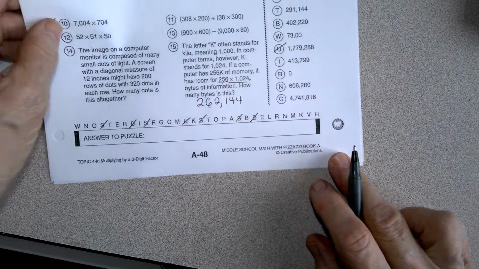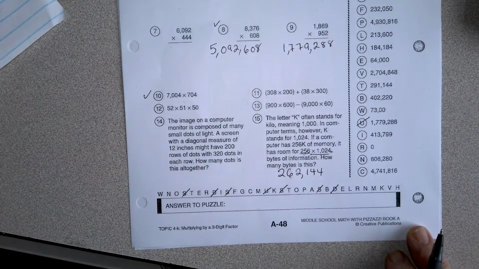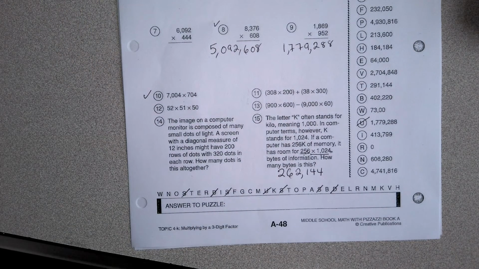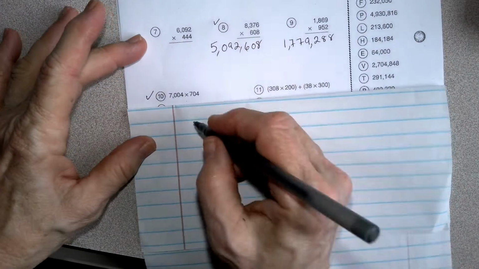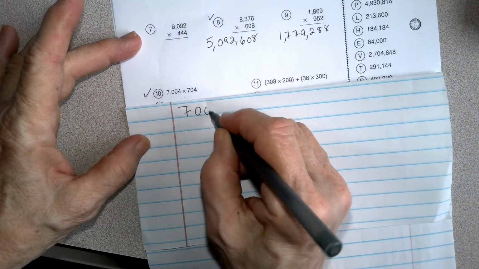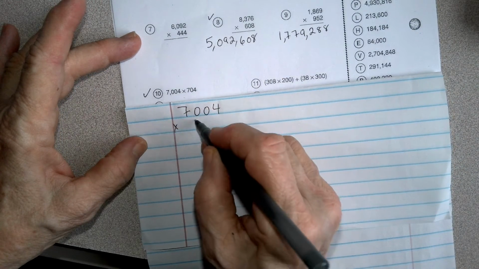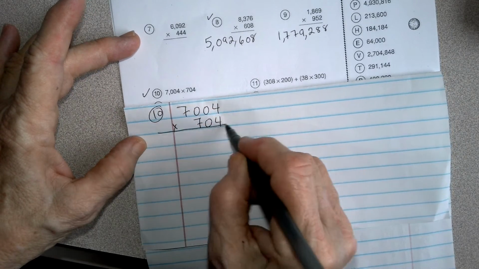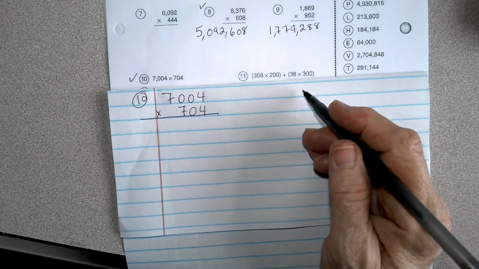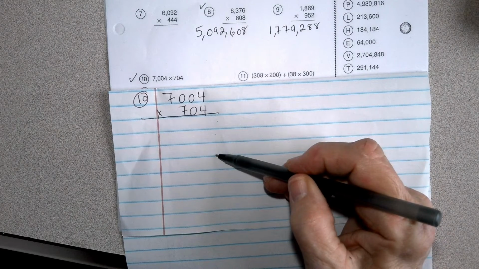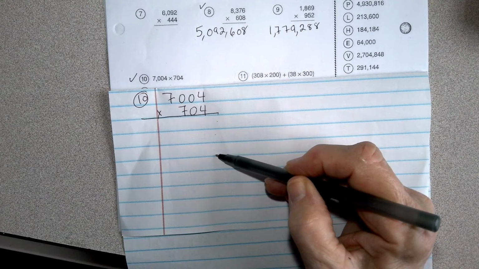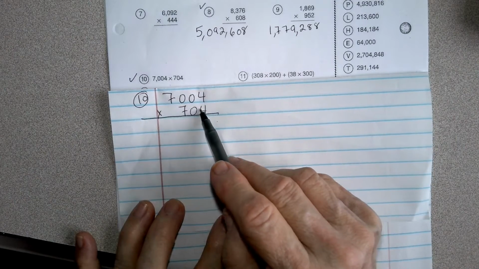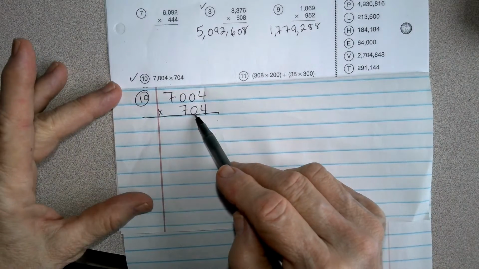Then the other one with the 0 that we're going to do is this number 10. So we're going to do the number 10, which is 7004 times 704. Again, normally we would have 3 rows of multiplied numbers, but we won't this time because of the what? Because of that 0. So that's going to be combined with another row.